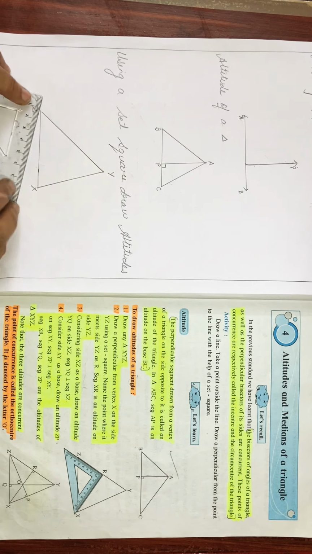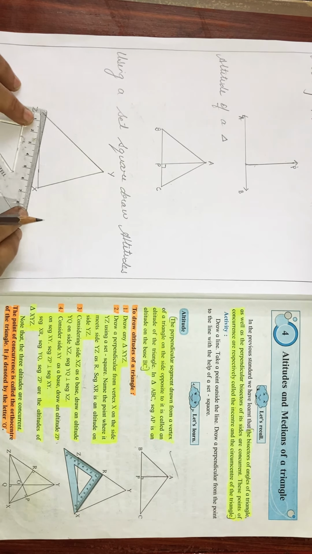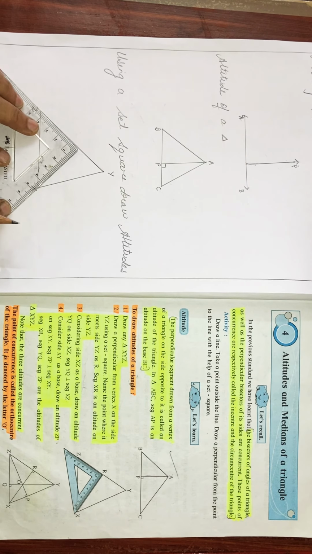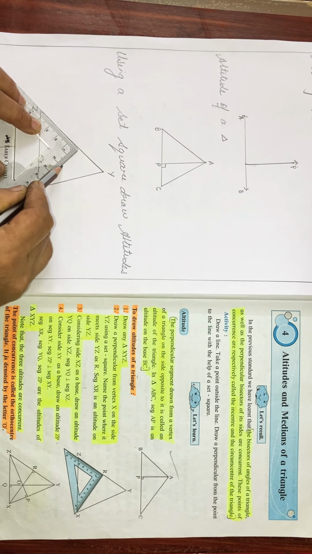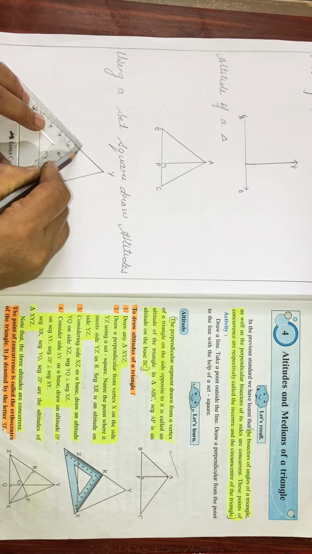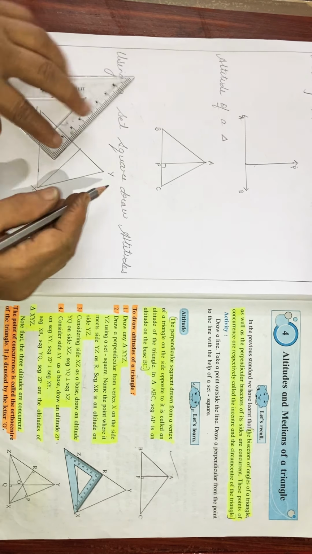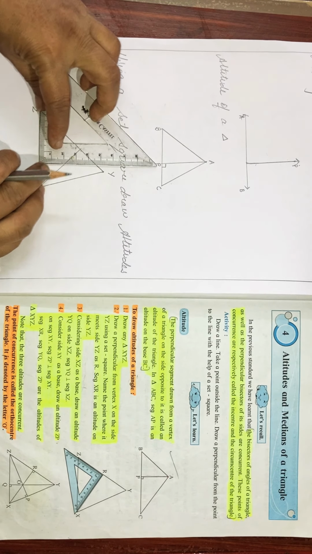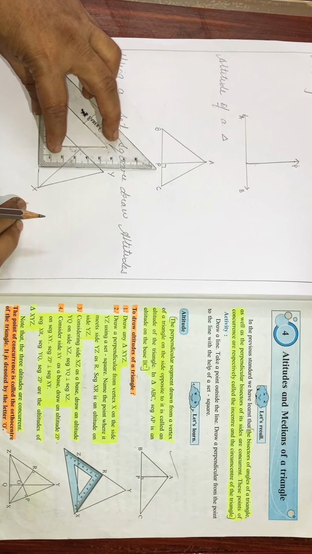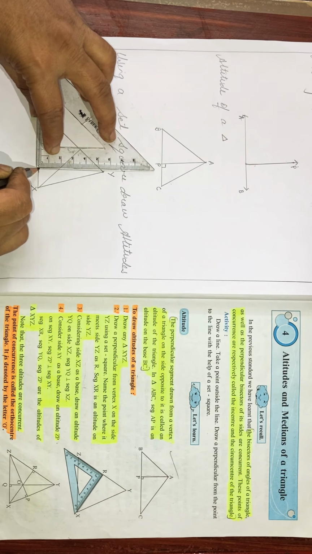Now the base is this. So we'll just keep it like this, and you can see here accordingly. From here you can draw it. This is the altitude. Now again here also you can see this is the point outside the line. So here we can again draw it. Move it like this. You can use any of the set squares and draw it like this.